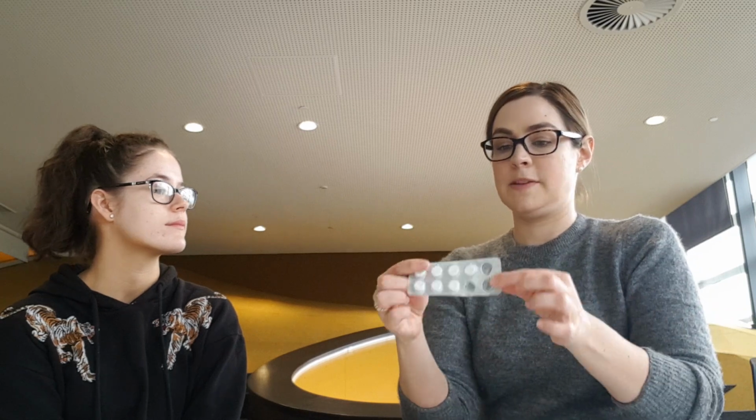So thirdly, the dose. So checking again the treatment order, that it is the paracetamol 500 milligrams, and if the doctor's ordered 1 gram or 1,000 milligrams, then it's going to be two of these tablets because each tablet has 500 milligrams. The fourth one is route. So checking on the treatment order that it says oral, so this one you'd be giving it orally.